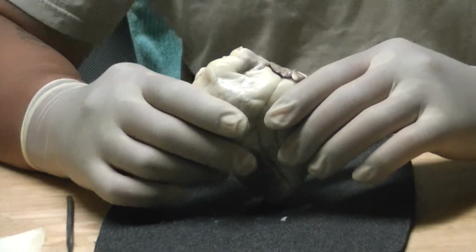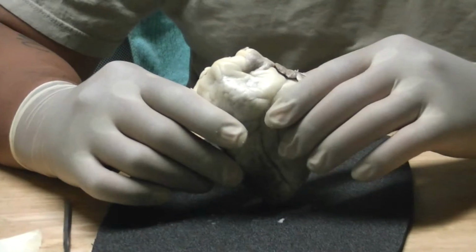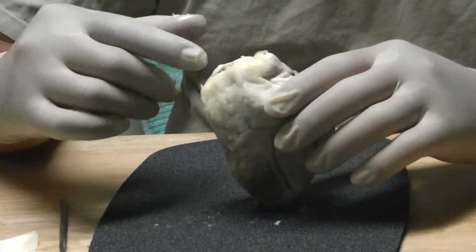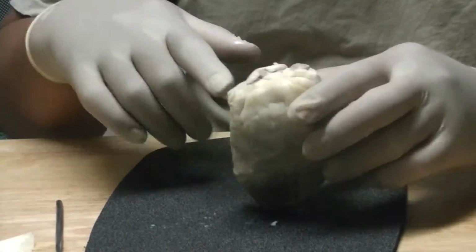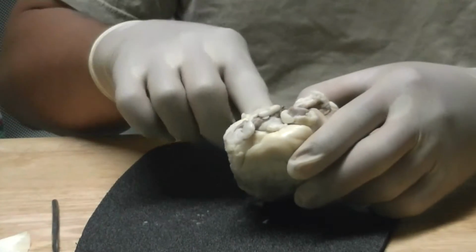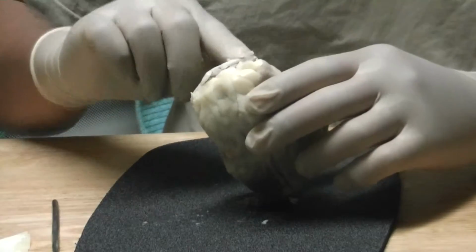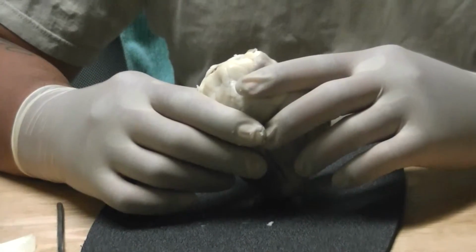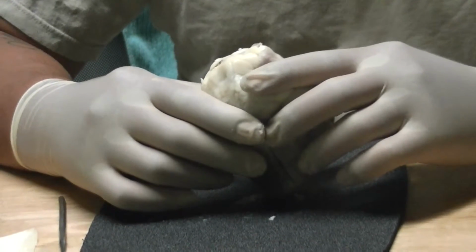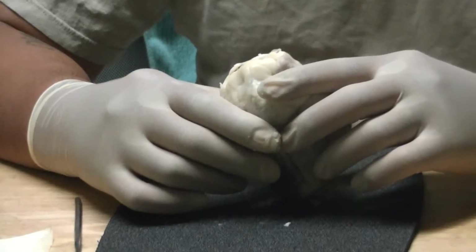We have the superior vena cava, which is a vein that carries deoxygenated blood from the upper half of the body to the right atrium of the heart, and it comes in through the back, or the rear of the heart, or posterior of the heart. We also have the inferior vena cava, which carries deoxygenated blood from the lower half of the body to the right atrium.